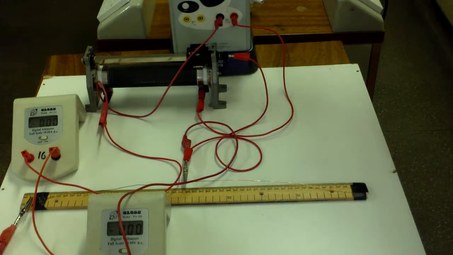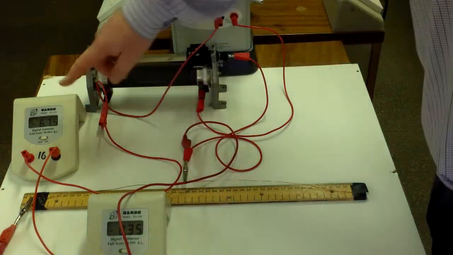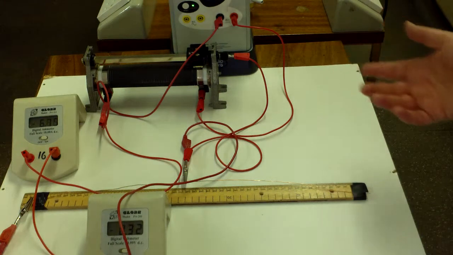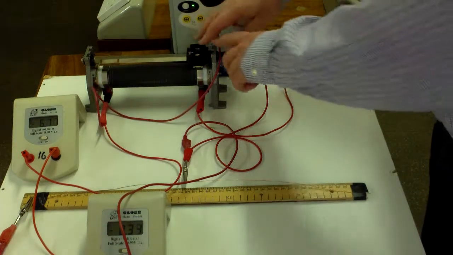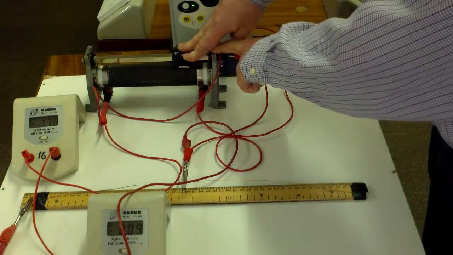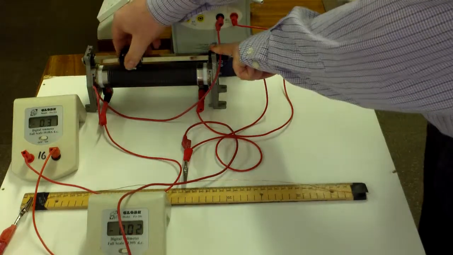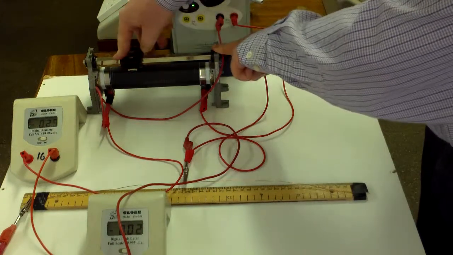So if I turn my circuit on, you can see that I'm measuring both the potential difference and the current. Don't worry about the minus sign, that's just showing us the direction which the current is flowing. We're only interested in the size of the current. Now, if I move this slider contact, you can see I can control the size of the current. I'm also controlling the size of the potential difference.